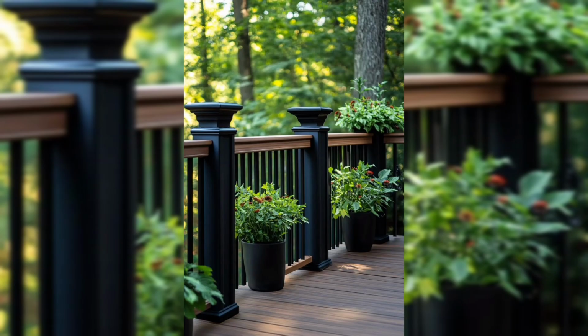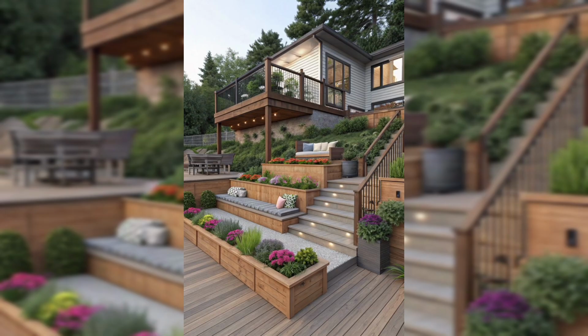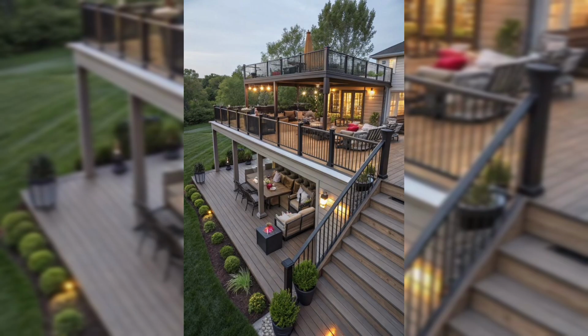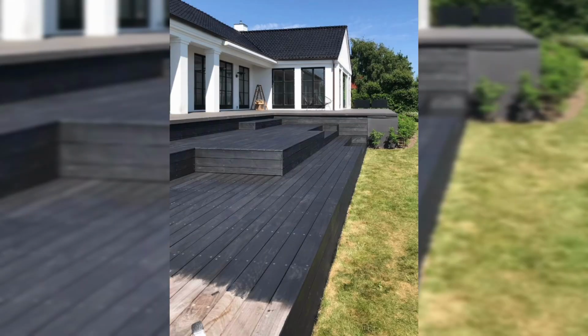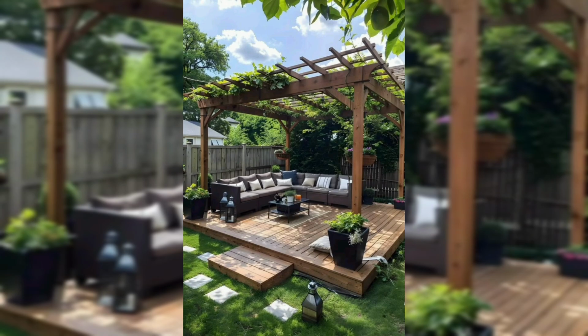Whether it is a quick spot for morning coffee, an entertainment zone, or a poolside lounge.